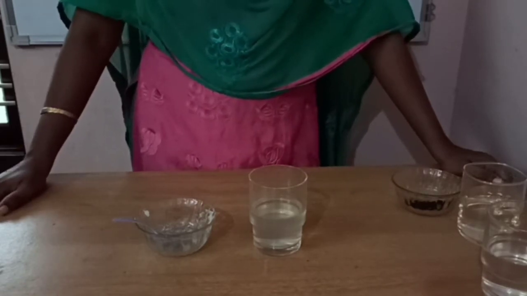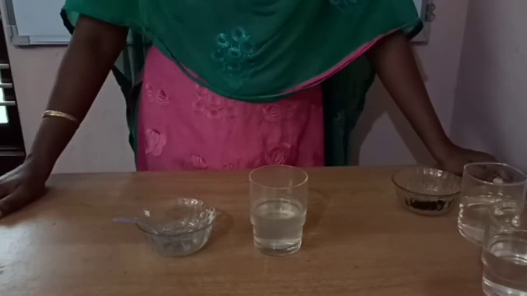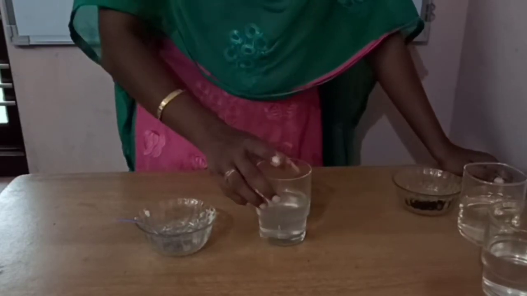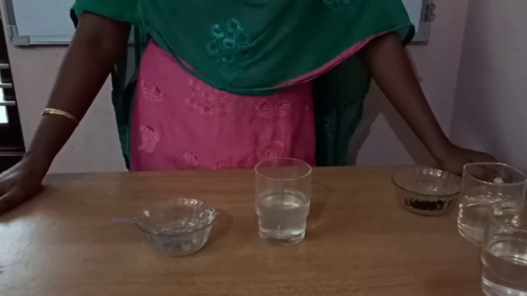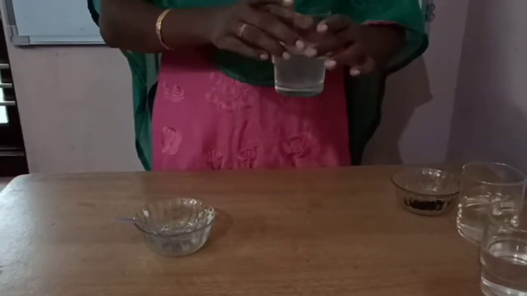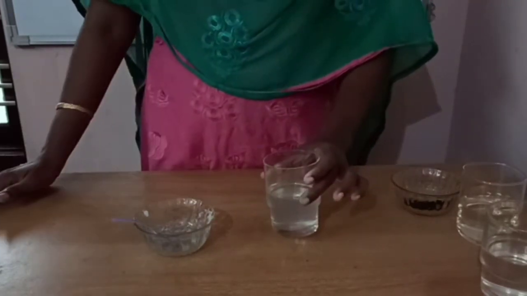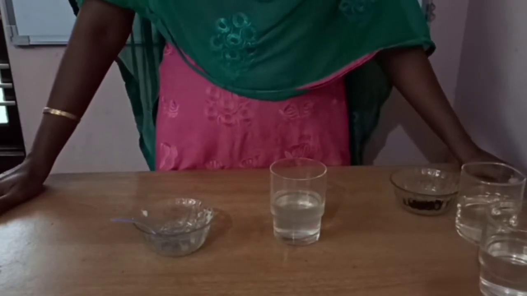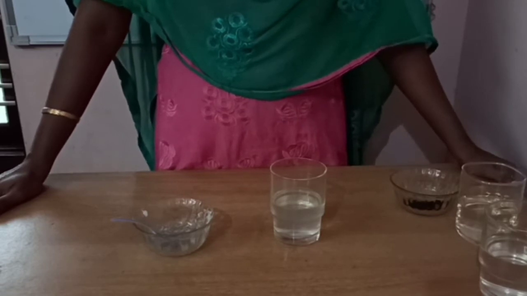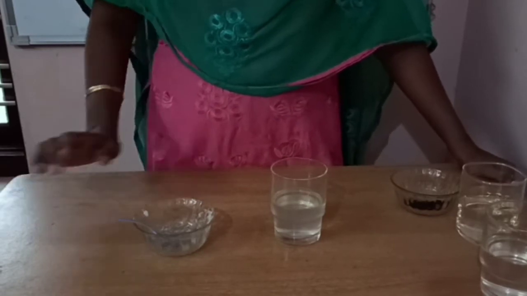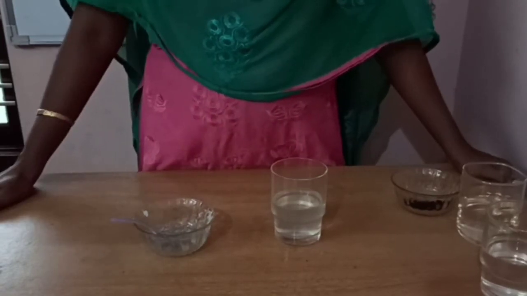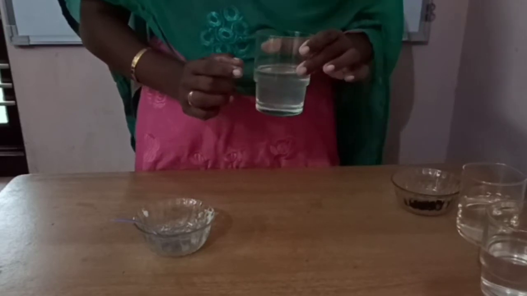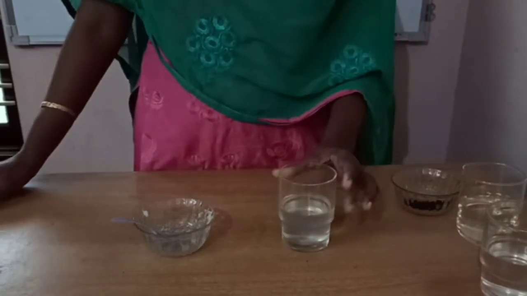But now you can observe certain amount of this salt at the bottom of this glass. So the solution is called a saturated solution. The amount of solute present in this saturated solution is called its solubility. So solubility is the amount of solute present in the solution at a particular temperature. That means the amount of solute dissolved in this solution is its solubility.